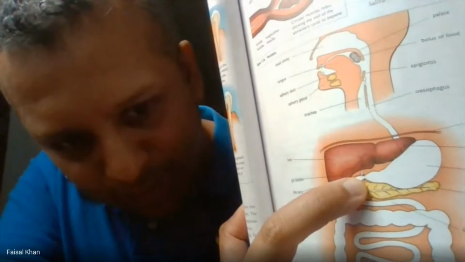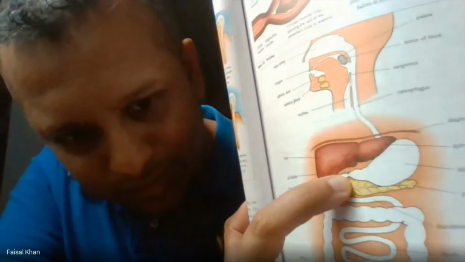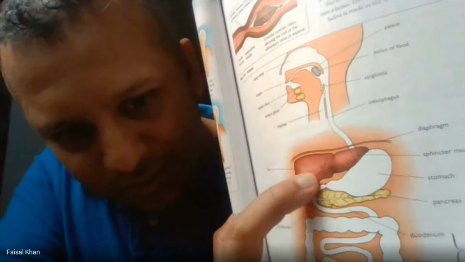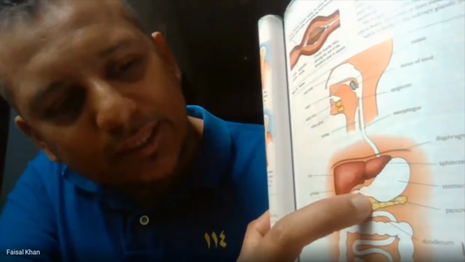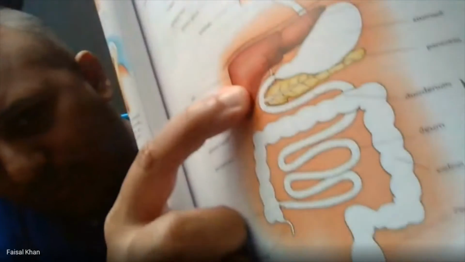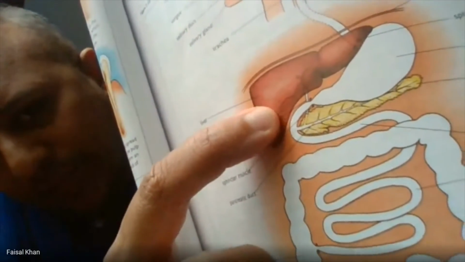And now that pocket is no longer there. That little satchel is not there. So the bile now flows directly in from the bile duct into where that gallbladder was. You can see that little bag type structure, and they had to remove that.